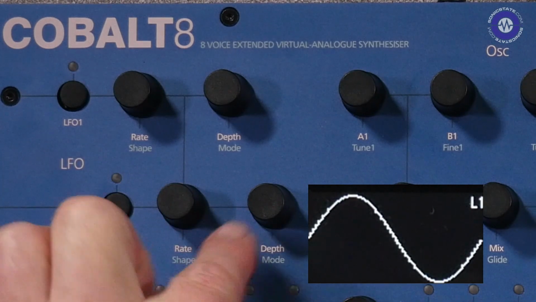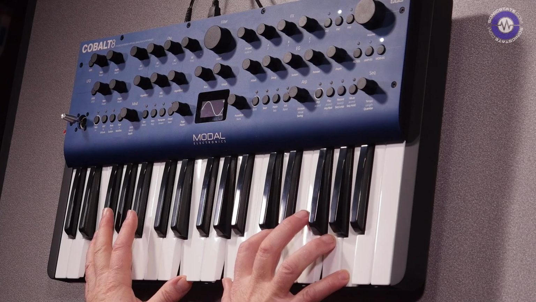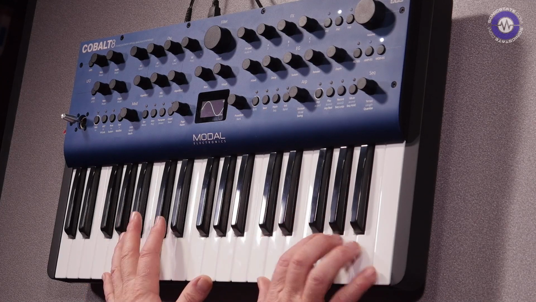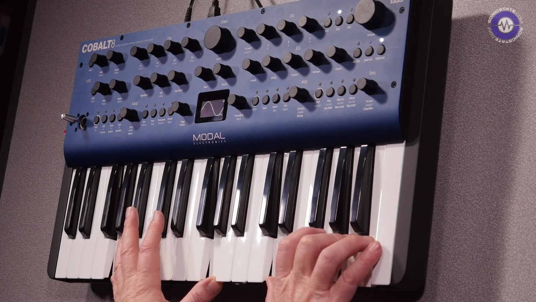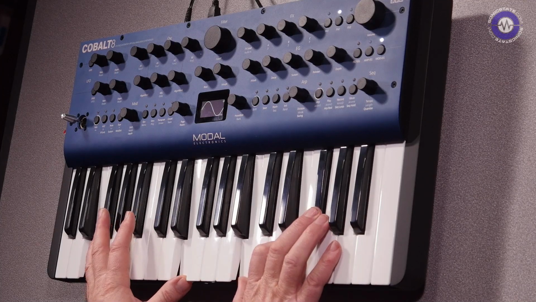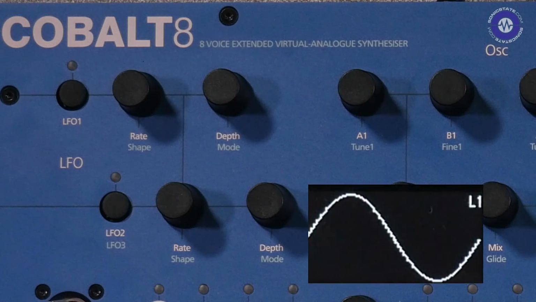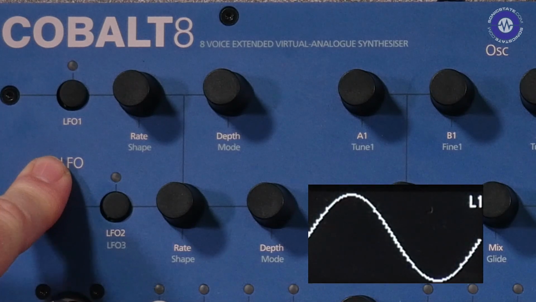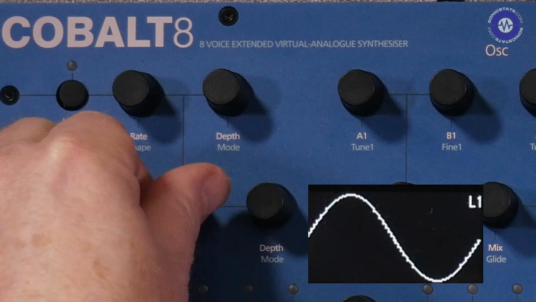In this patch, I've got LFO2 on the filter, LFO1 on the shape, and then LFO3 is bringing in a little bit of vibrato. So let's go back to our overlay, bring this up. The way that I've got this set up, well actually before we go, let's just see what the rate's like on this.